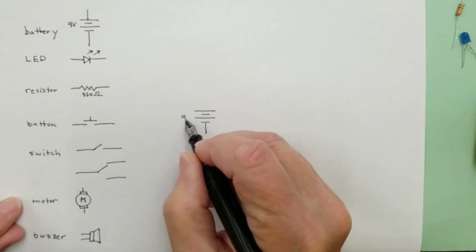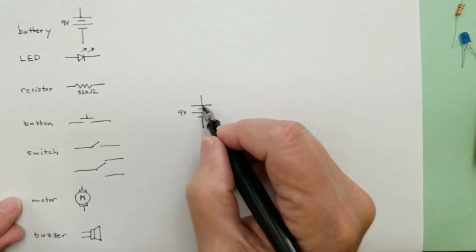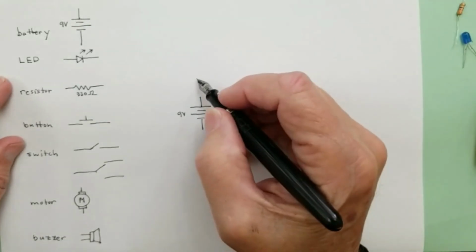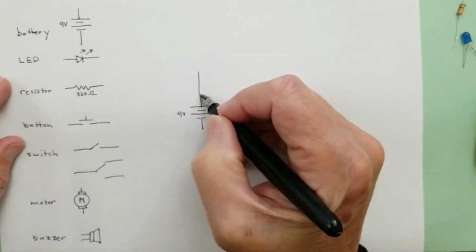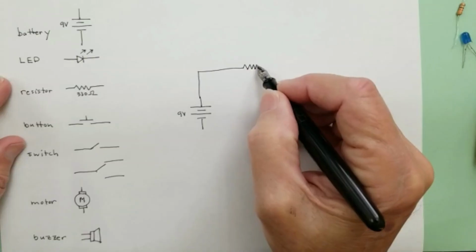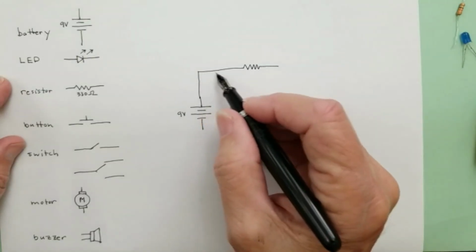And I'm going to put my 9-volt beside it. Now, the next thing I want to do is I want this to go to resistor. And I'm going to draw a connecting line like this. Okay, so you might be wondering, what is this line?